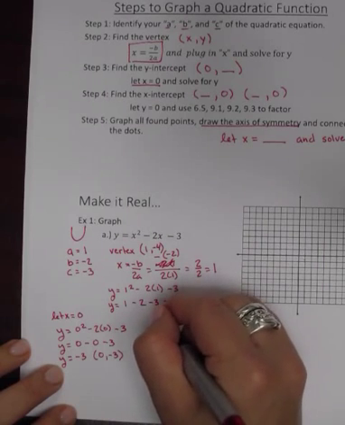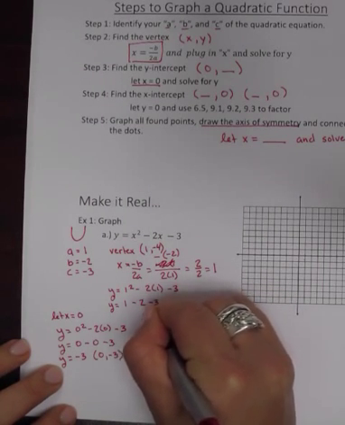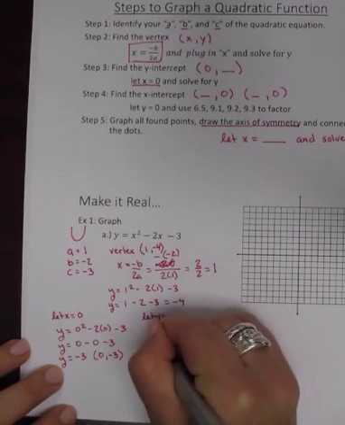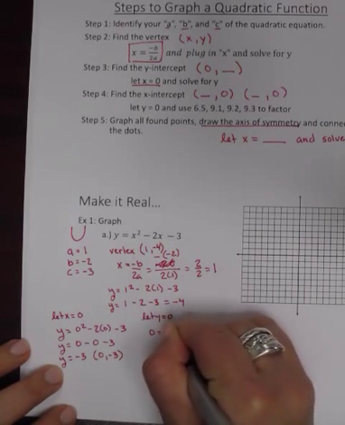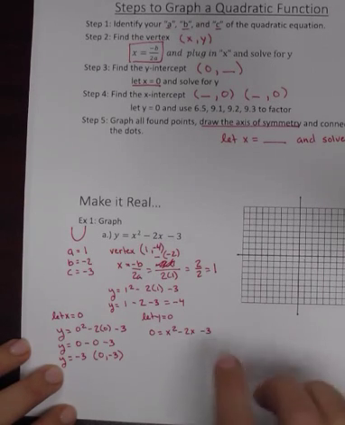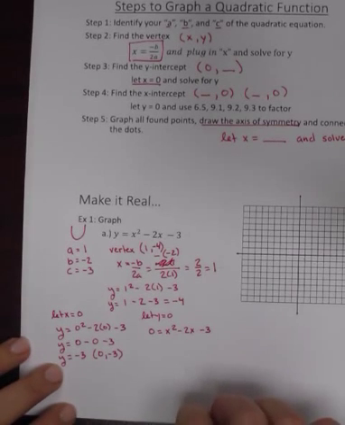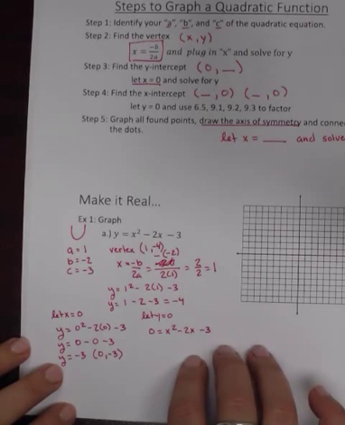And then the next step that I have to do is I have to find my x-intercept. So we're going to let y equal 0. And when I let y equal 0, I've got x squared minus 2x minus 3. Alright, I see that I have 1, 2, 3 terms. So if I'm going to factor this, it could either be an a equals 1, a doesn't equal 1, or a perfect square trinomial.